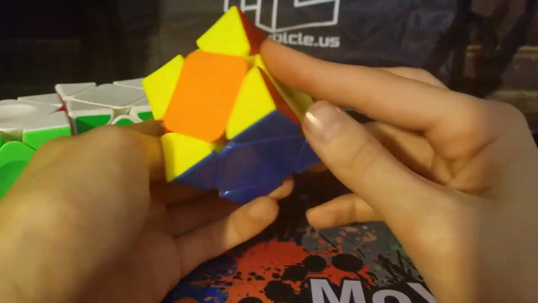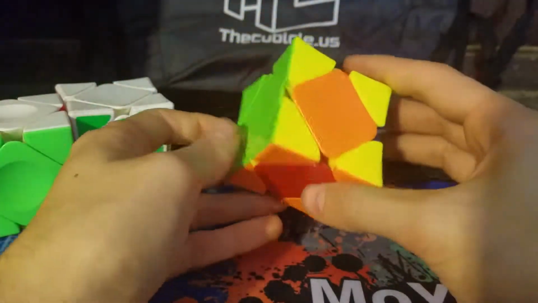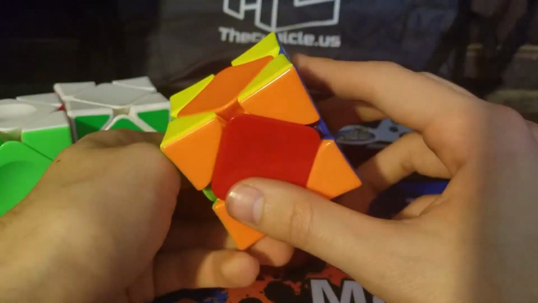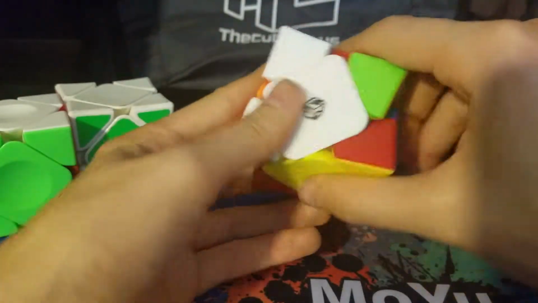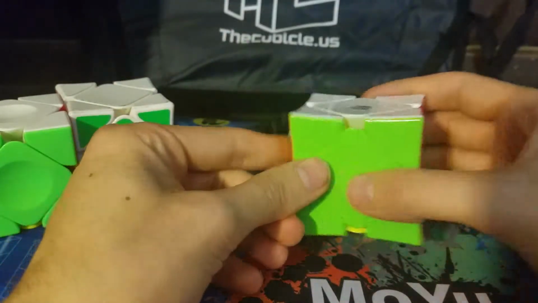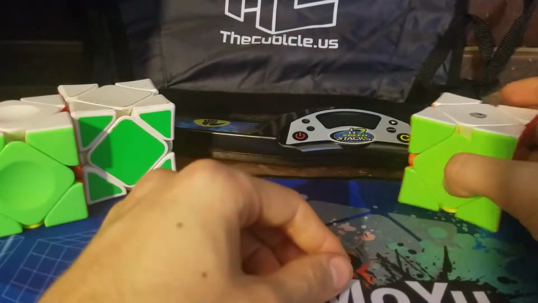And then we just do a U, Z, or H permutation. Most of the times you'll get U like this. There we go. Alright, so let's go through that.